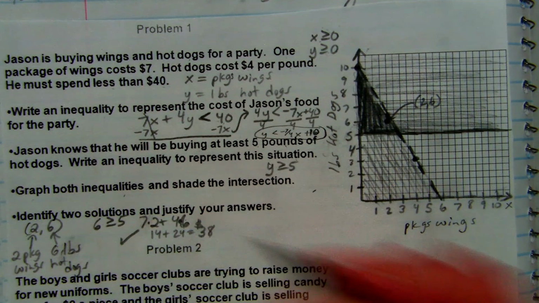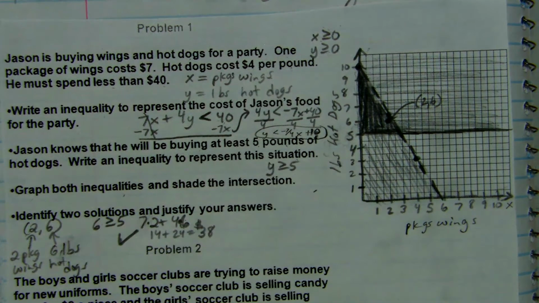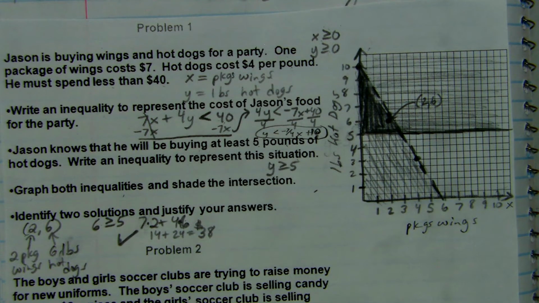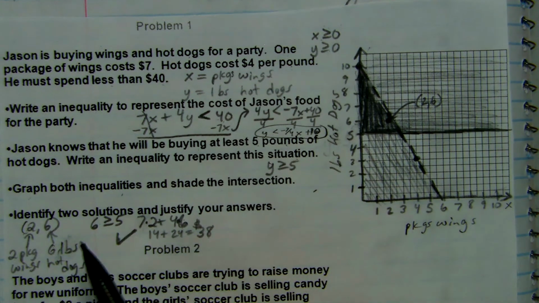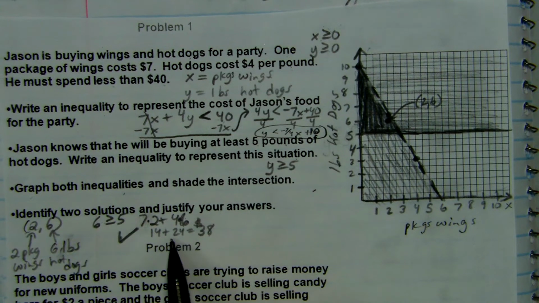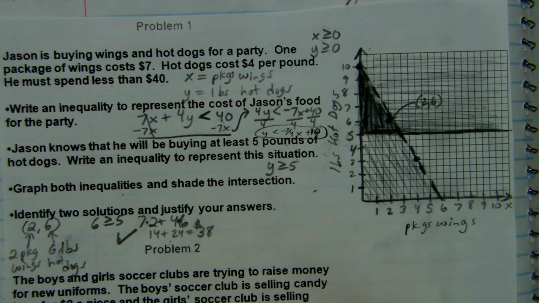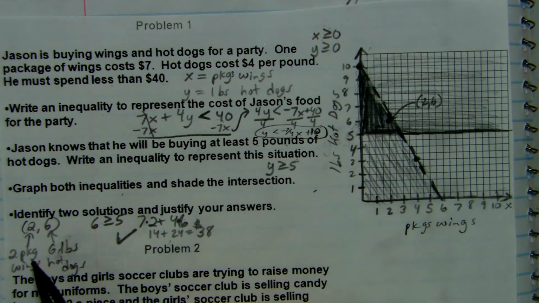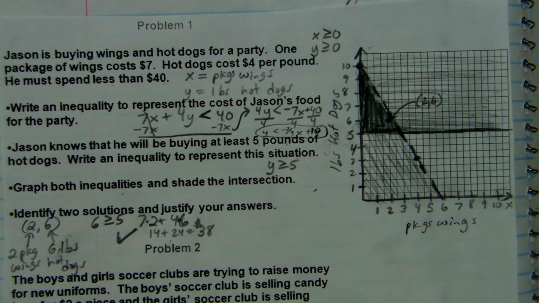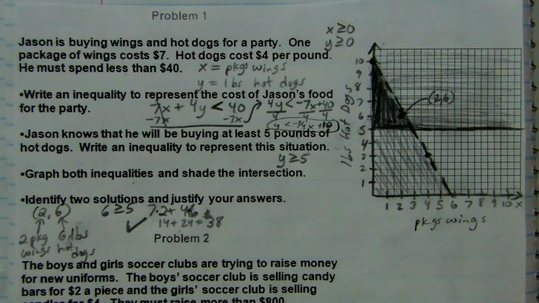So that all checks out. In justifying my answers, I could write out a sentence or two, or I could just show a little bit of work here. I'll let you guys do either. But I made sure to detail what the 2, 6 means. Okay, so give me another solution. What would be another one?